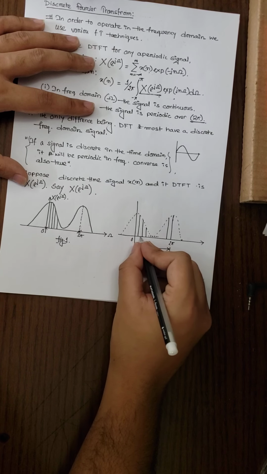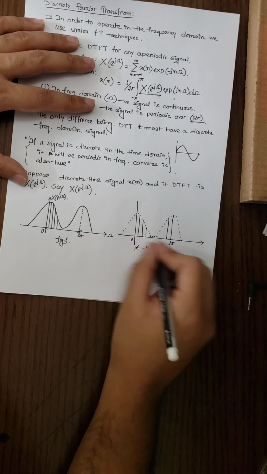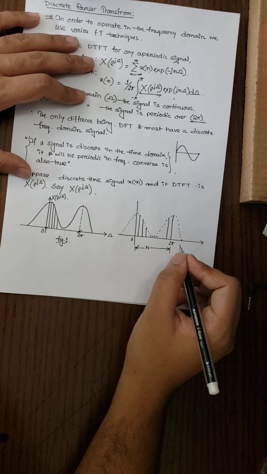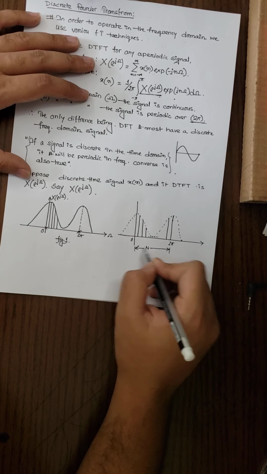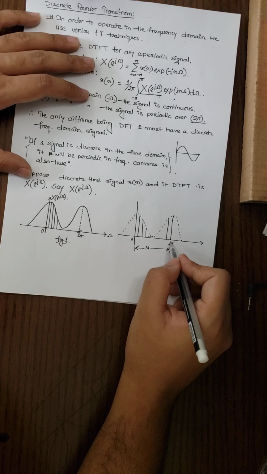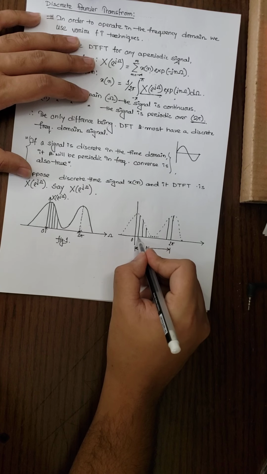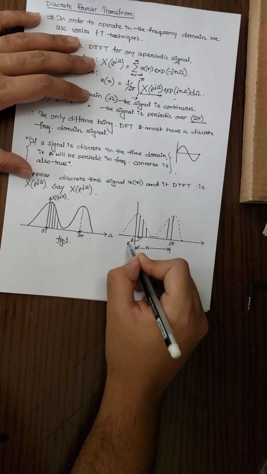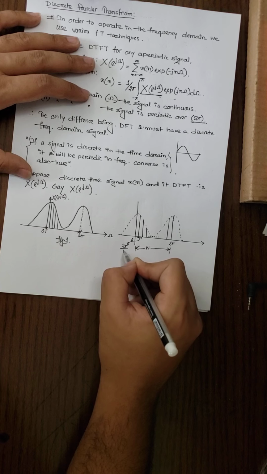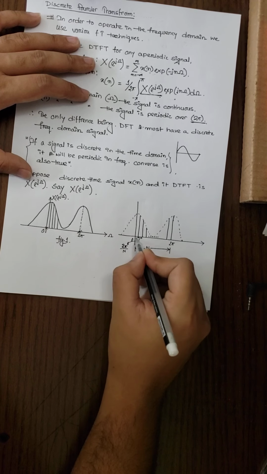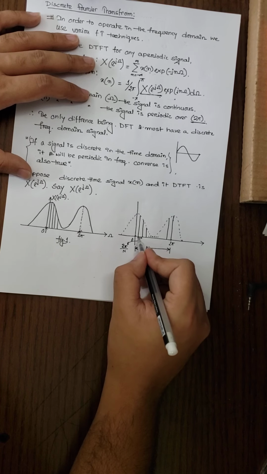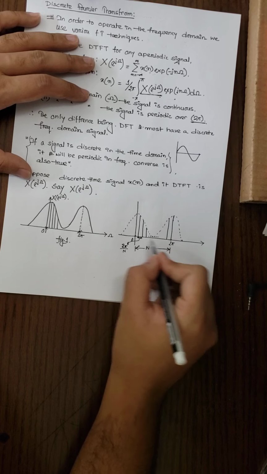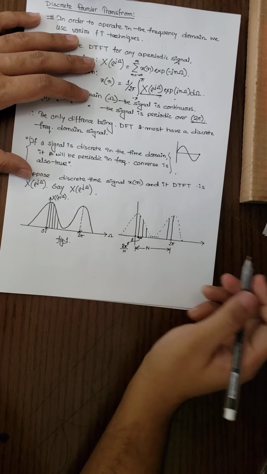So there will be n minus 1 slices over here. If we divide the signal in n samples, it is quite clear that the width between two samples will be nothing but twice pi over n. Because as you see, the whole width is twice pi and it is divided by n such that we get the width between two samples. I hope this is clear.